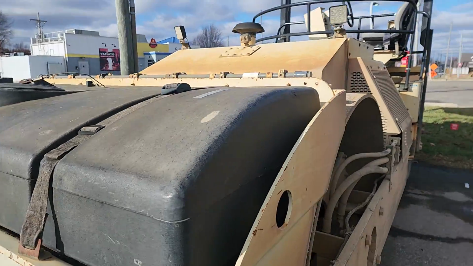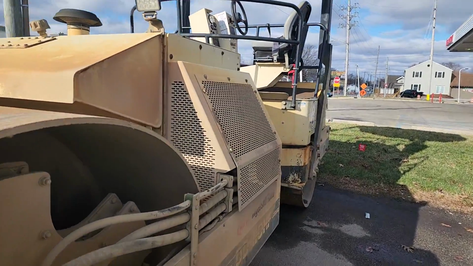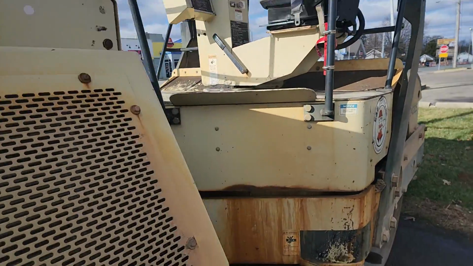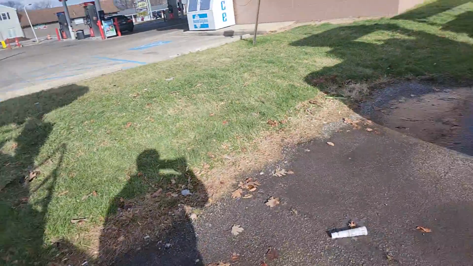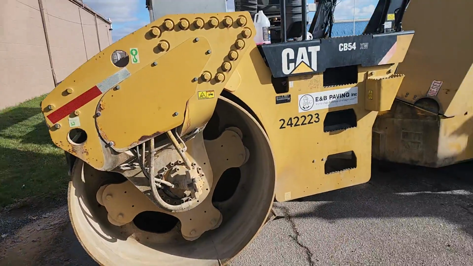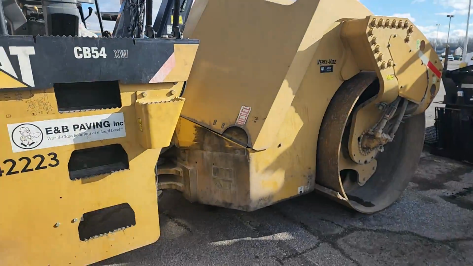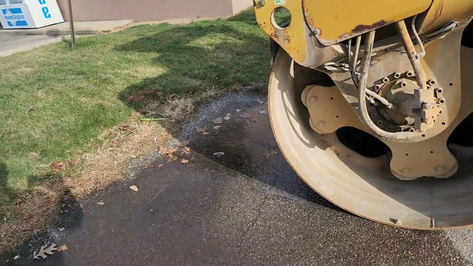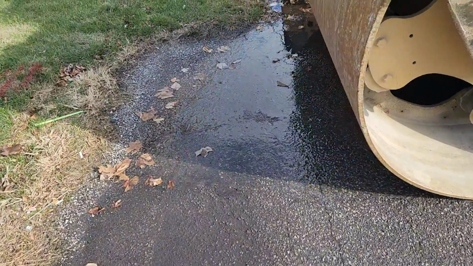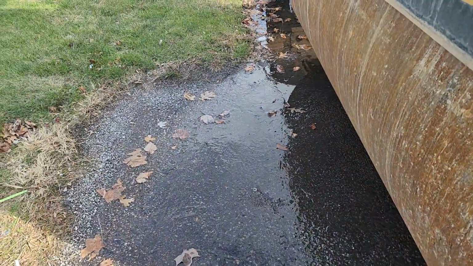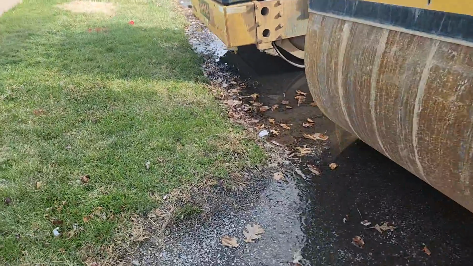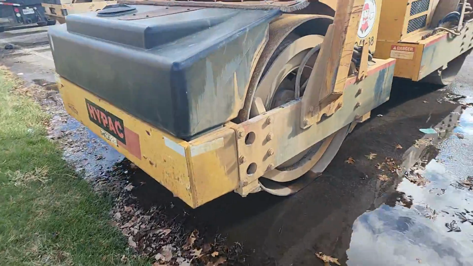Now again, there's 4 of them out here. Here's one of them. Here's the second one. Let me show you all something too. Gotta watch it. That shiny stuff, that is actually ice. It's 28 degrees out here. Here's the third roller.